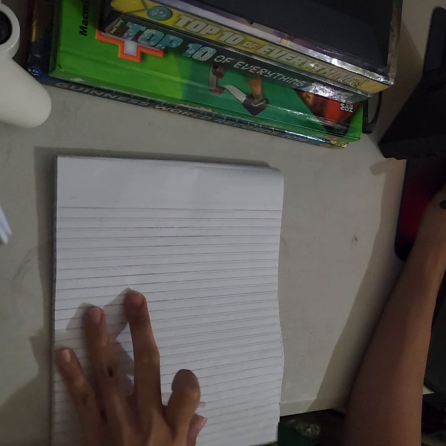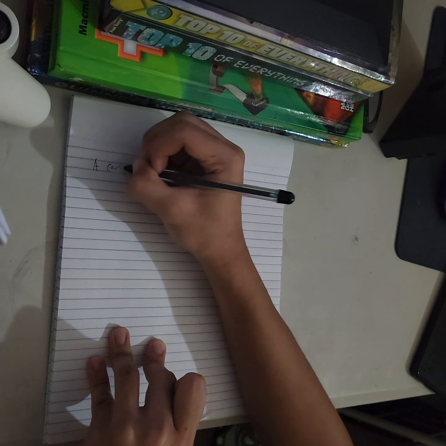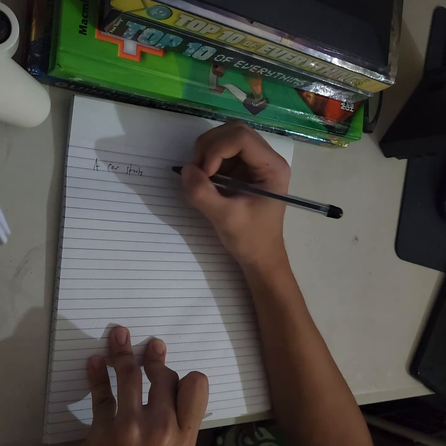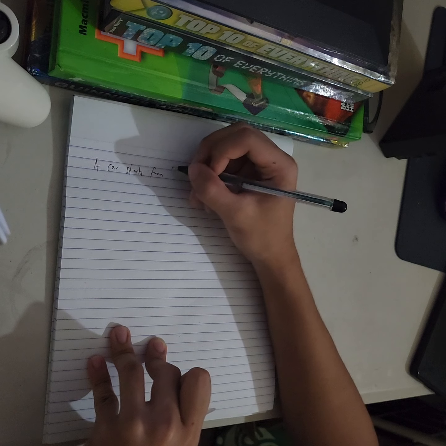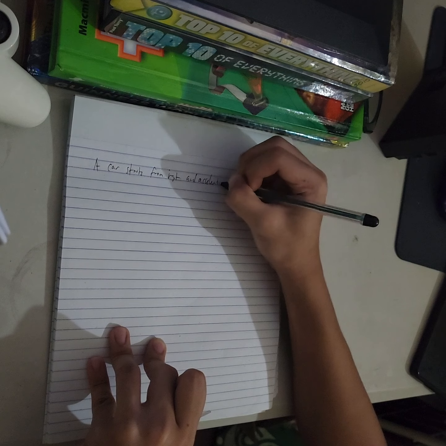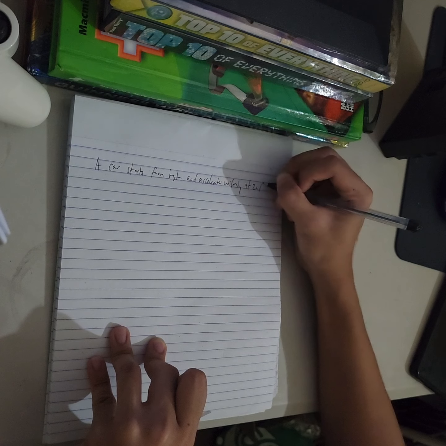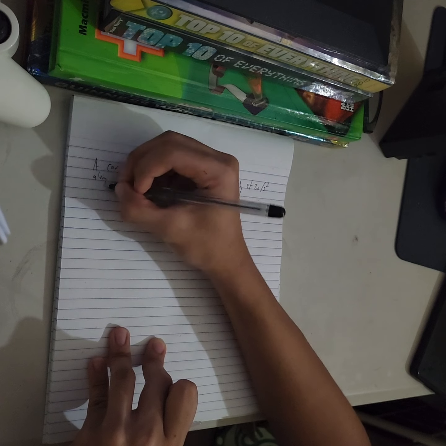Now, we'll have an example. So I'll just pick a simple example for us to discuss. So we'll go with the constant acceleration of the car. So our problem set is: a car starts from rest and accelerates uniformly at 2 meters per second square along a straight road.